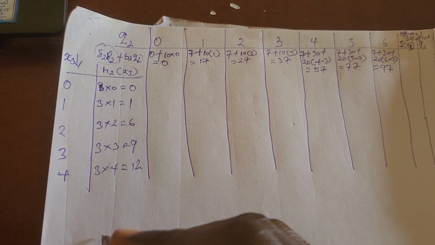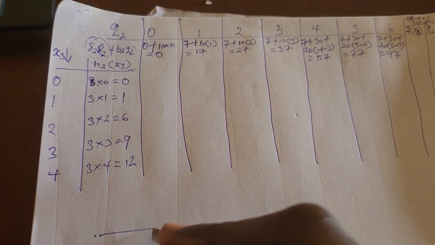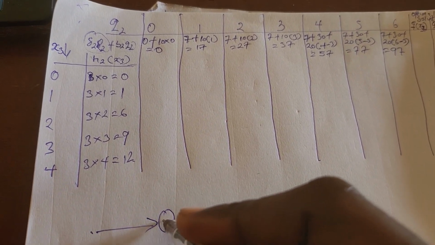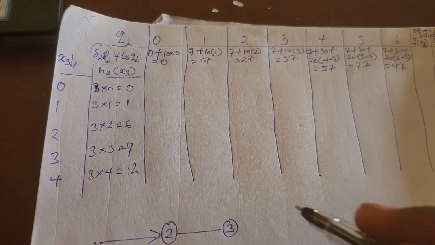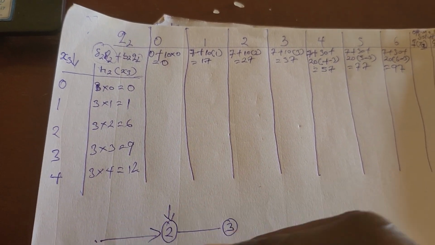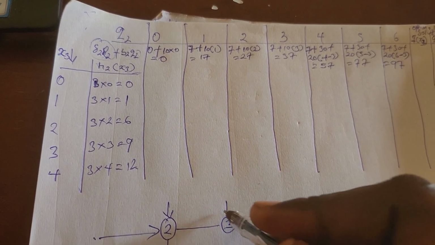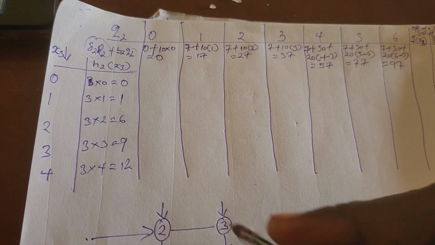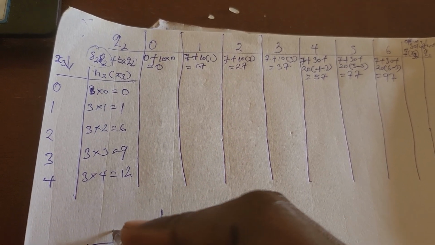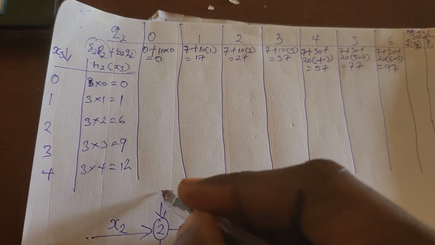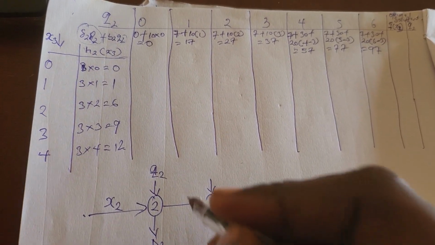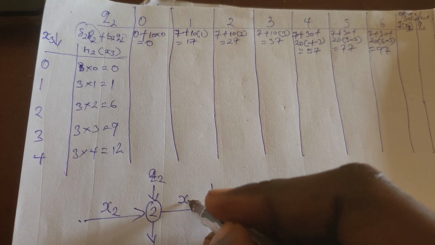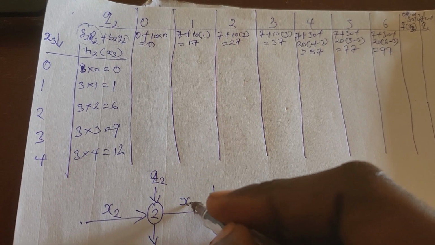From the schematic, I will try to draw it again. This is my x2, period 2, right? And this is my period 3. What is entering my x2? My inventory 2, right? I'm producing this quantity to meet this demand. What is coming out of period 2? Inventory going to 3, that's inventory 3, and D3, right?